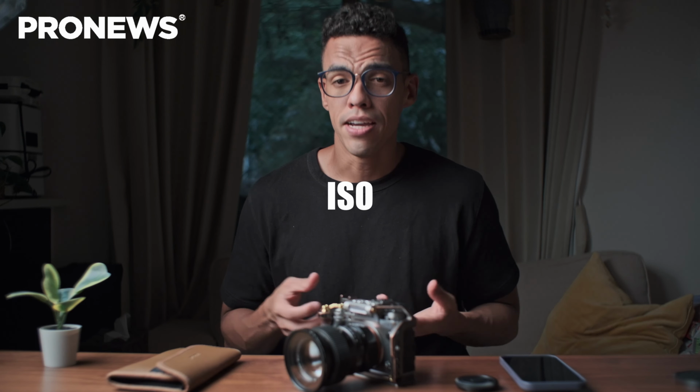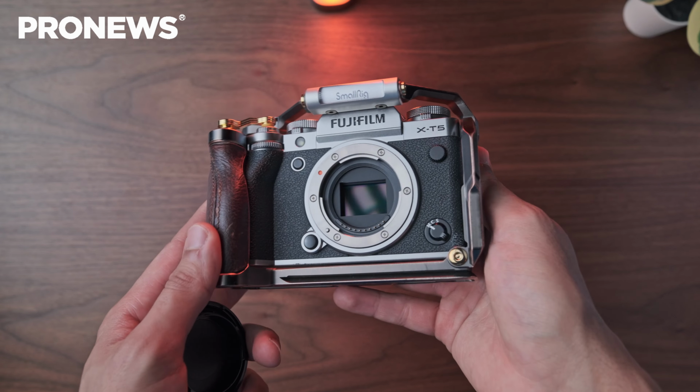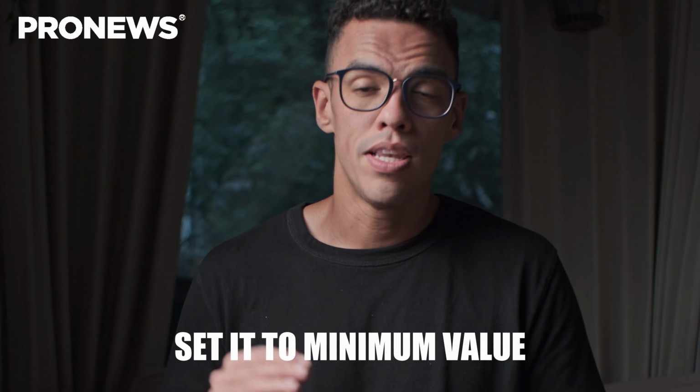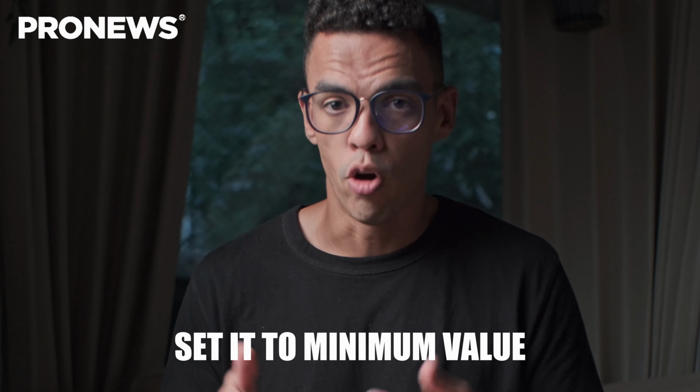Now let's move on to the ISO. Basically the ISO is the gain that allows you to adjust the luminosity of your footage. For this particular example, let's leave it to its minimum value on your camera.